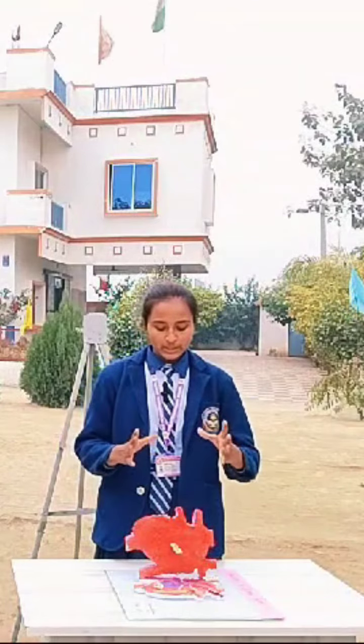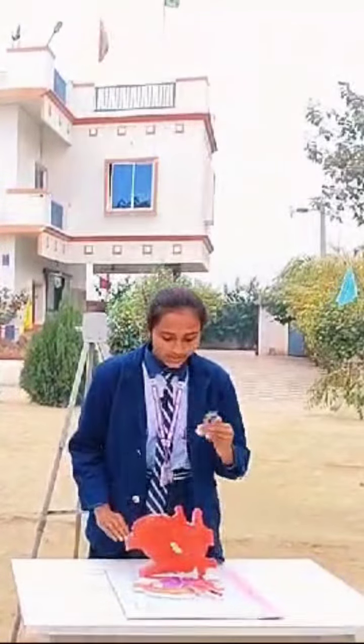Coming to the main function, how contraction and relaxation is done in our heart. There are some auto-excitable cells, or we can say some nodal tissues, found inside our heart, which repolarize or depolarize our heart. Like the sinoatrial node, present at the right atrium, which generates an action potential 70 to 75 times in a minute, and it gets transferred to our AV node, called the atrioventricular node, which also generates an action potential.